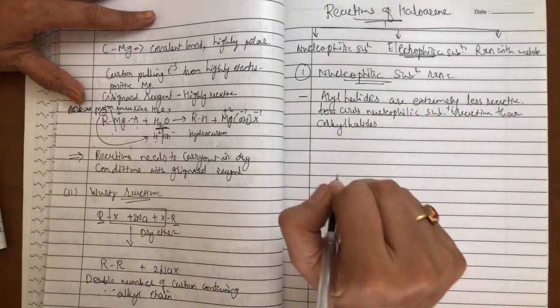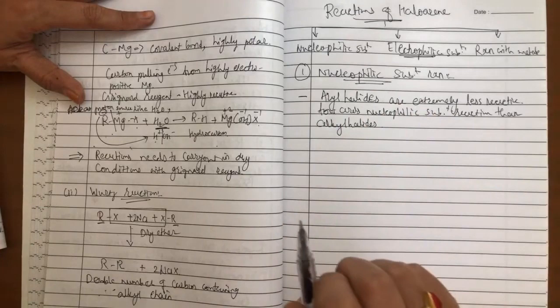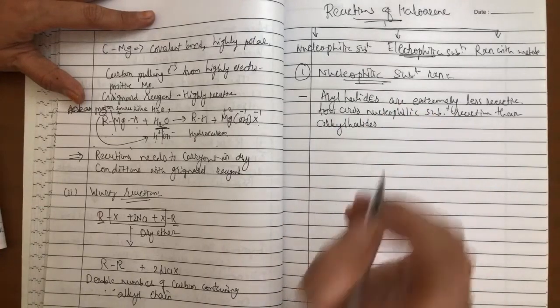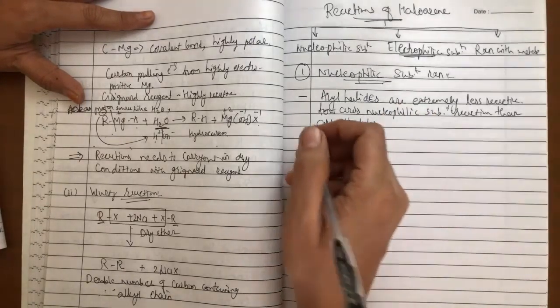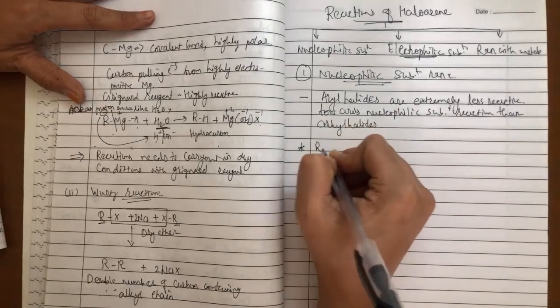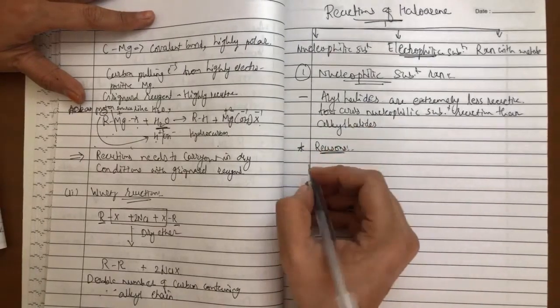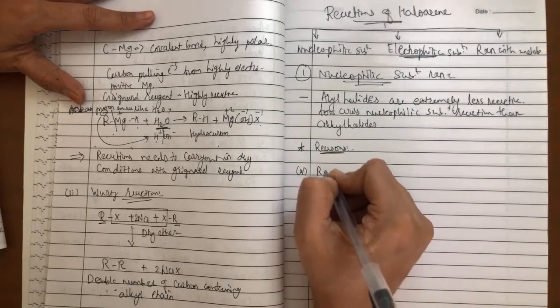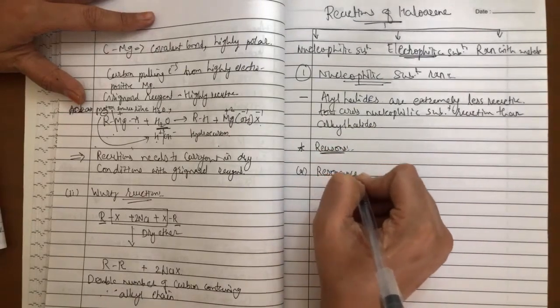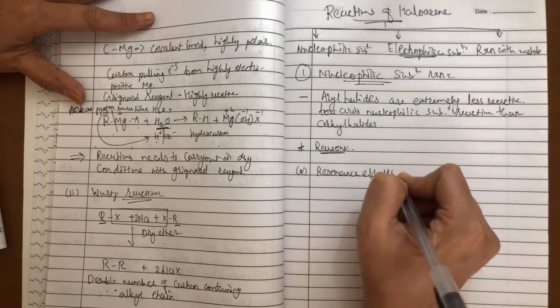Why are they less reactive? Polarity is there over here also. But though they are less reactive, let me see the reasons. There are multiple reasons. One is resonance. One is the resonance effect.